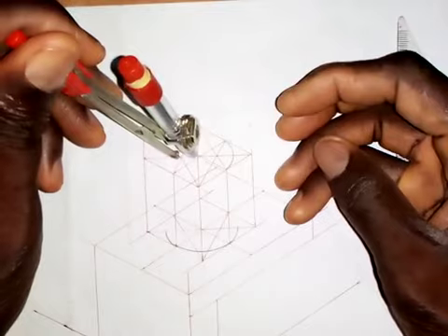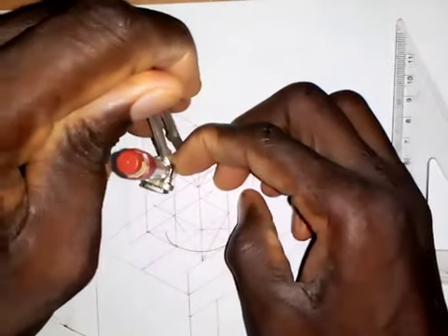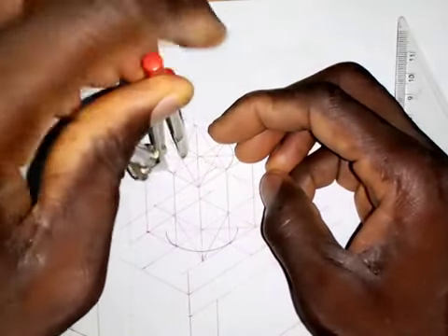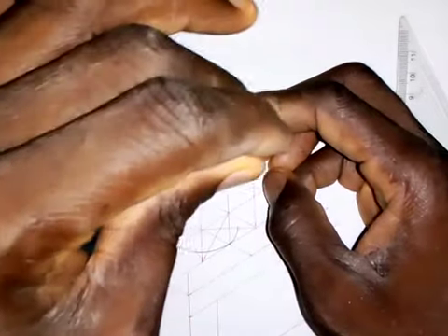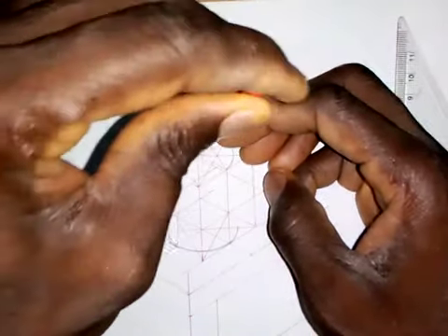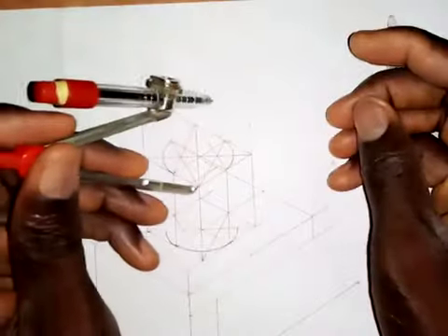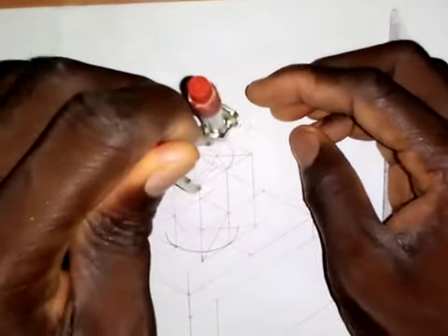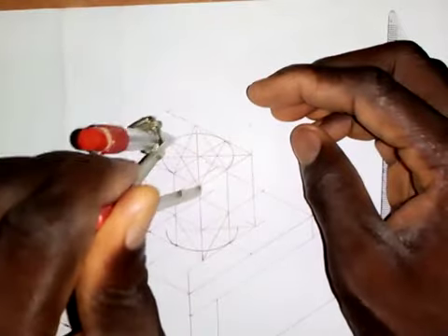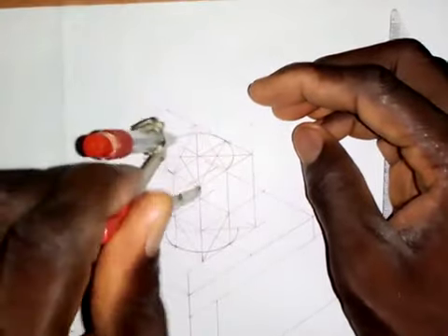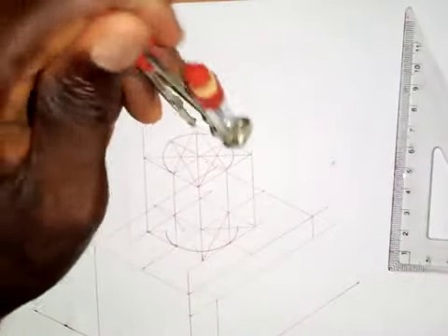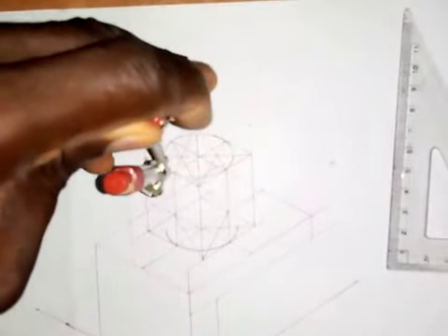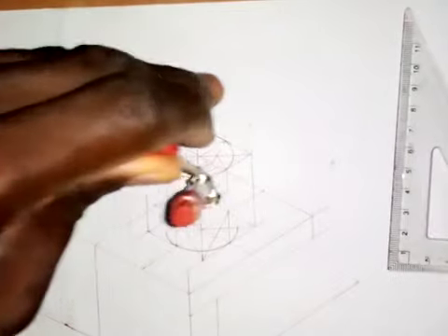Okay, then I'll put it here also. So here I will draw a curve, so we have to take it easy. Alright, the next thing is to put at this point, extend it here, then I will draw the curve like this. Then I'll put it here also, touch this point, so I will draw the curve like this. So this is the isometric circle.